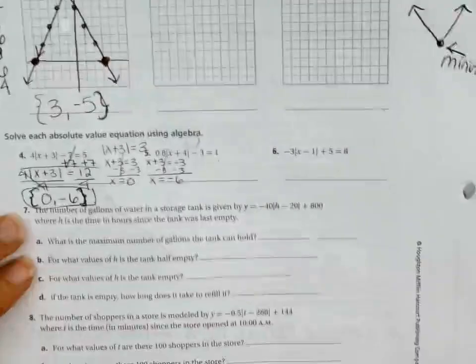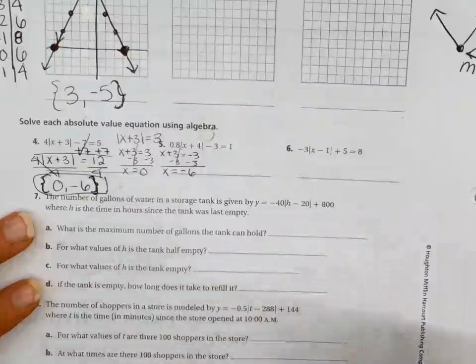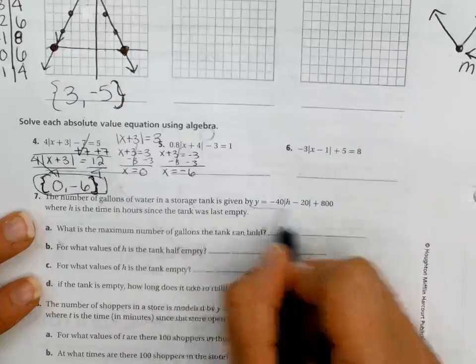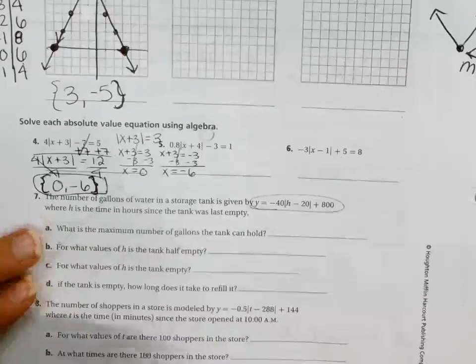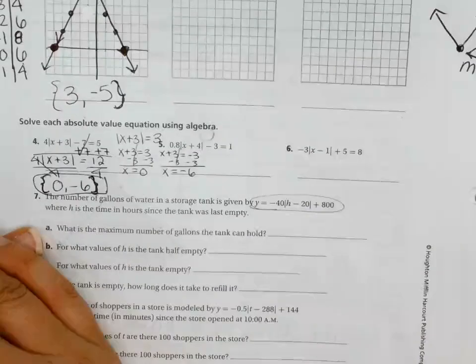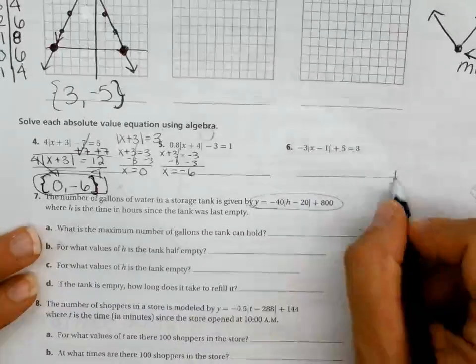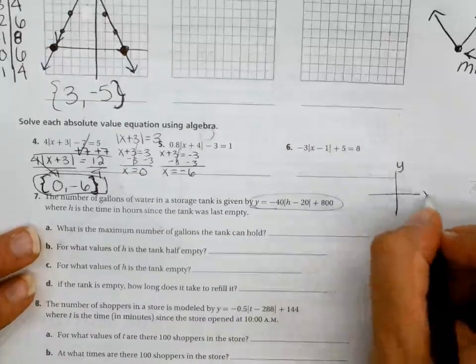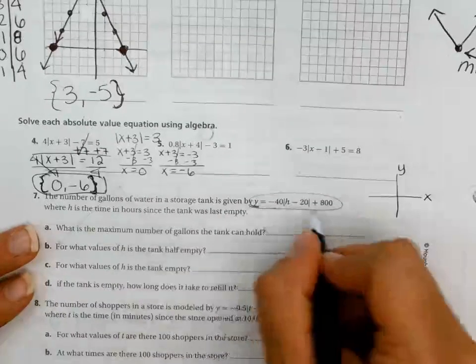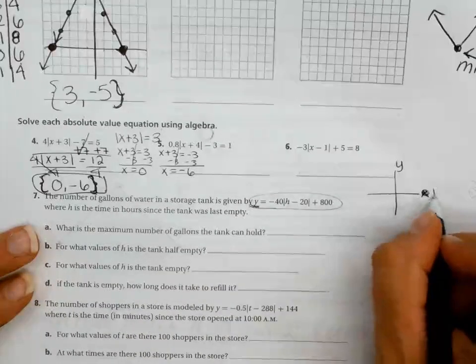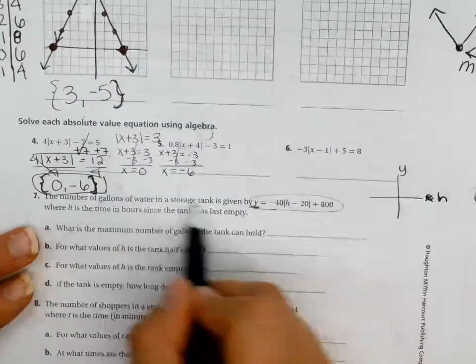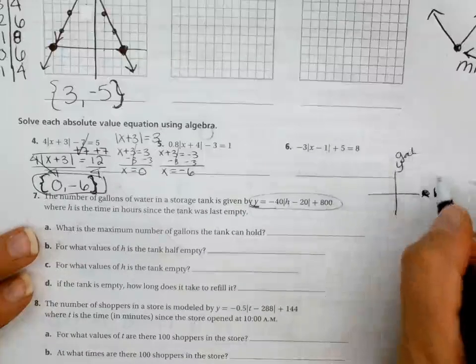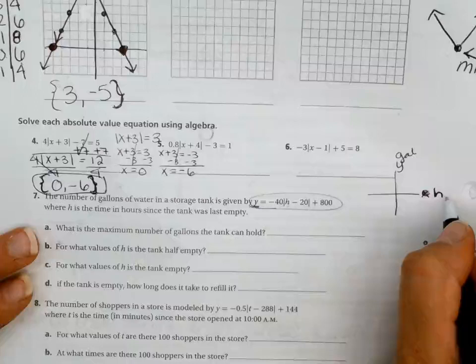All right, so the number of gallons of water in a storage tank is given by this. It's already solved for y, so that's nice. Where h is the time in hours since the tank was last emptied. What is the maximum number of gallons that the tank can hold? So for the maximum number of gallons, think about graphs are always y and x, right? So we have our y. What is our x? Our x is an h. And the number of gallons is given by this. This means that this is your gallons and this is your hours, right? Gallons and hours.